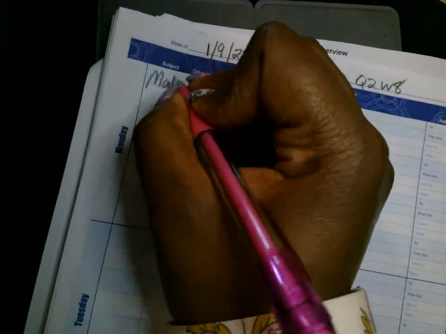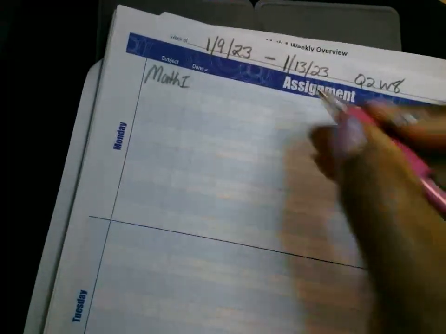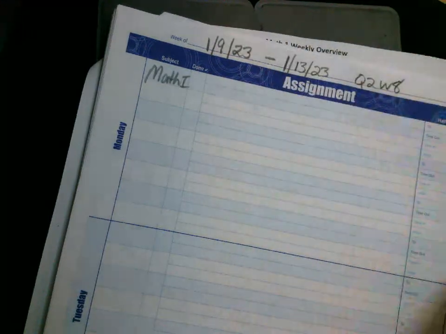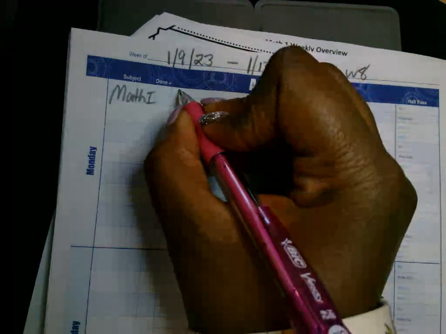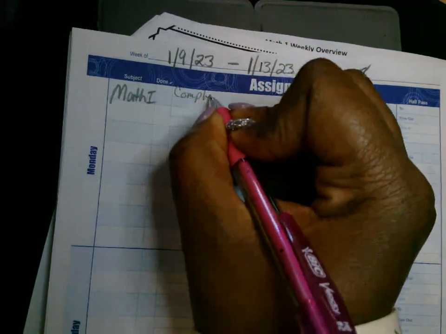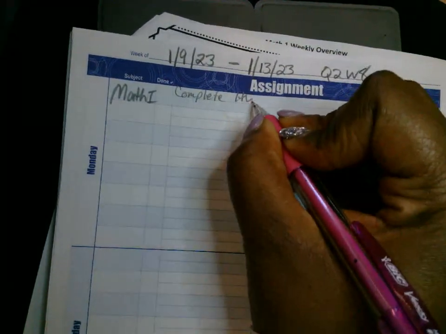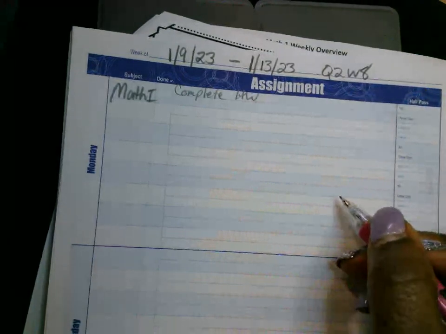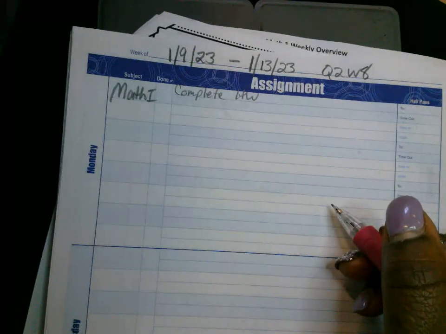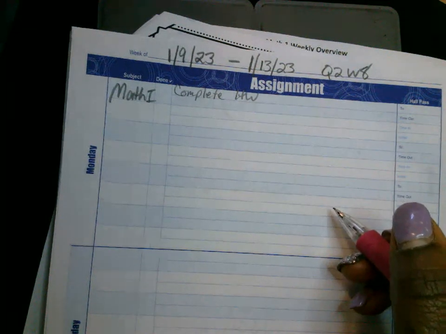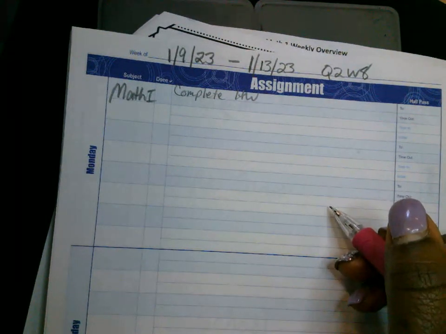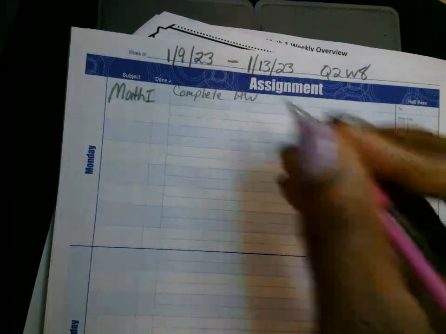Subject is Math 1. The items that we have today, I'm not going to be able to make a help video. Please don't look for one, okay? We are going to complete our homework. All right, I'm going to go through the homework very quickly with you. It should be okay because it's laws of exponents this week. Everything's laws of exponents. So you can get more practice with laws of exponents.